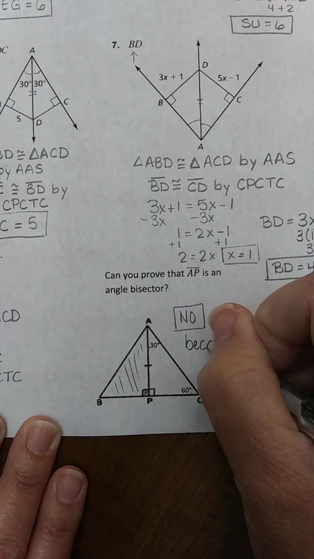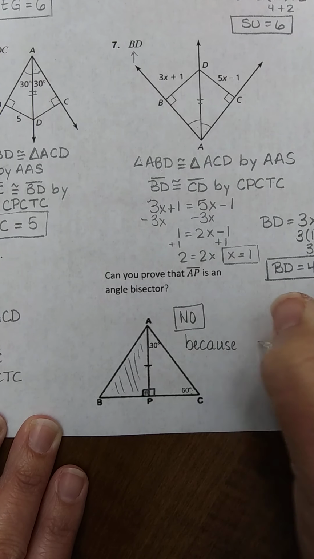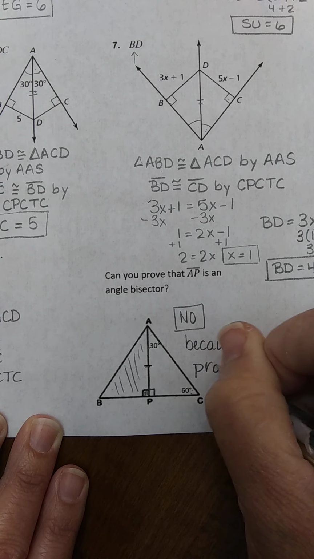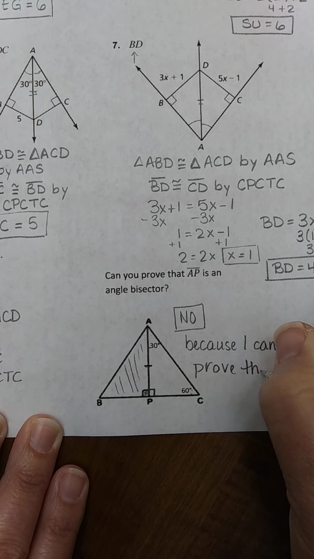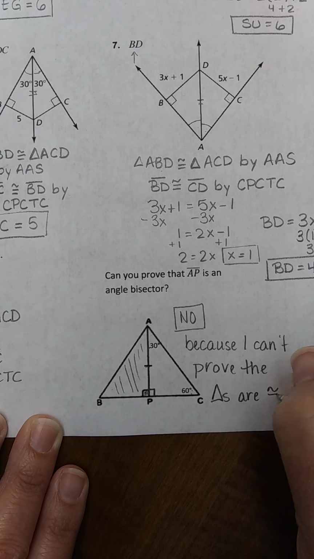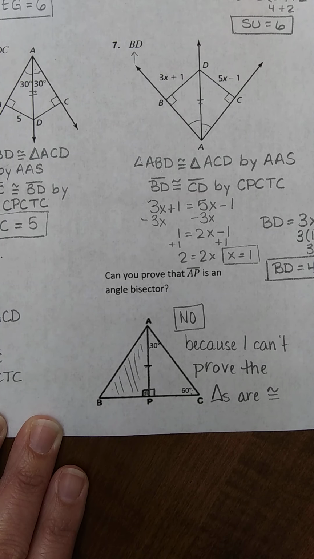Why? I can't prove it because I can't prove the triangles are congruent. So if I could prove the triangles were congruent, then yes, maybe I could work to AP being an angle bisector, but without the triangles being congruent, I can't move forward in any way, shape, or form and assume anything.